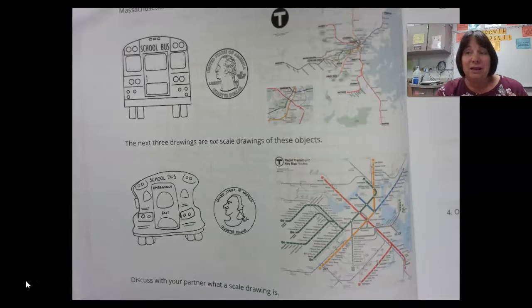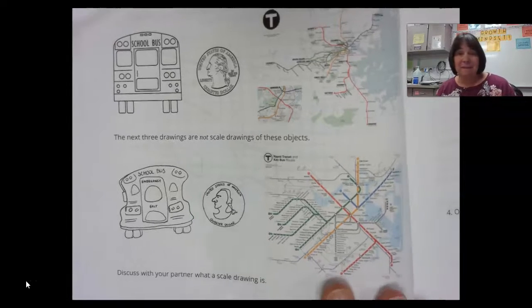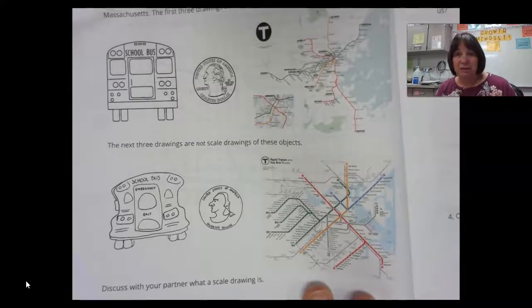So each detail in a scale drawing needs to be enlarged or made smaller according to that scale, whatever the scale is. They should be exact replicas, just larger or smaller. So let's go on to the next activity.